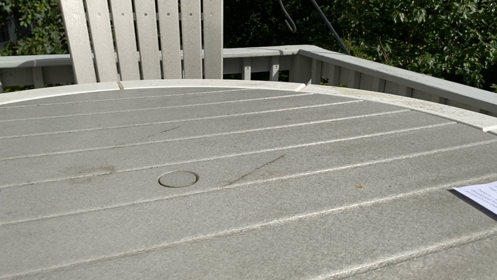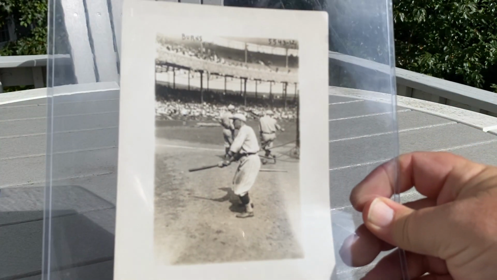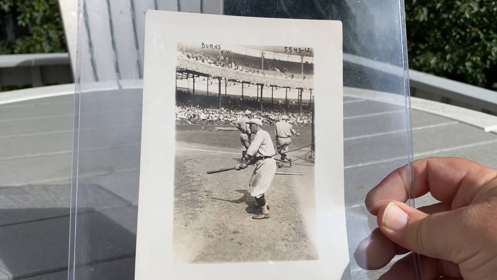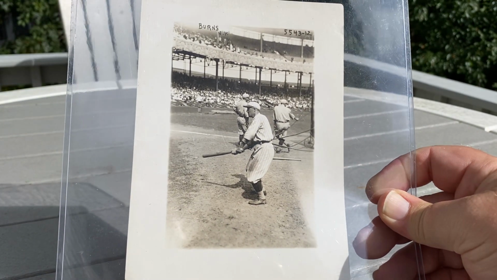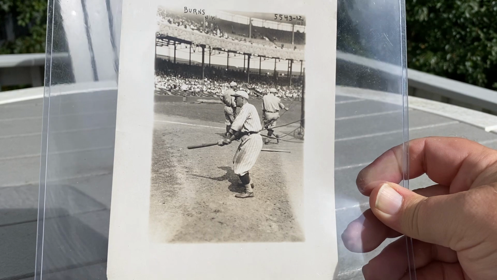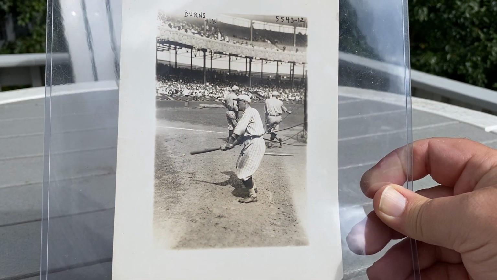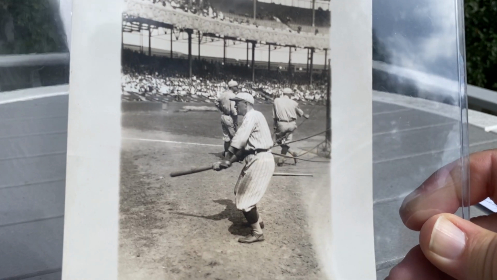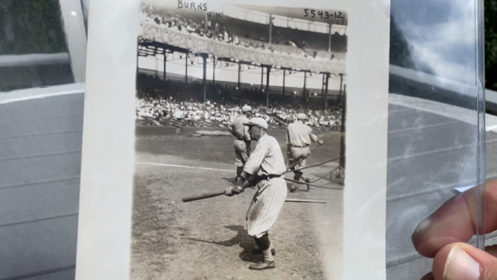So here is an example of a Bain News Service photo. Once again, I hope you're seeing it. And this is George Burns of the Giants in 1921.